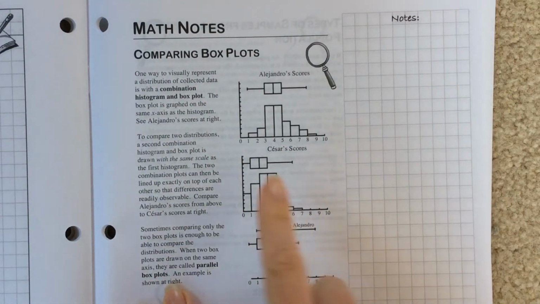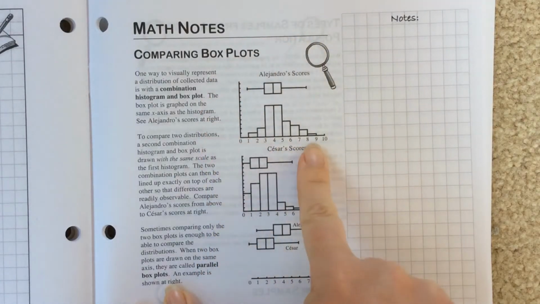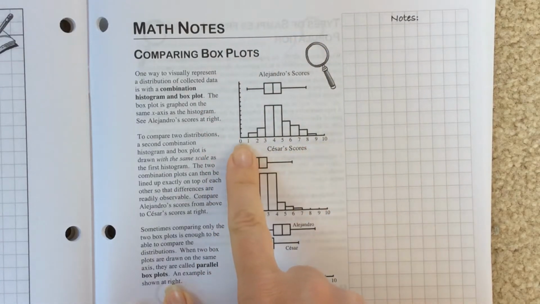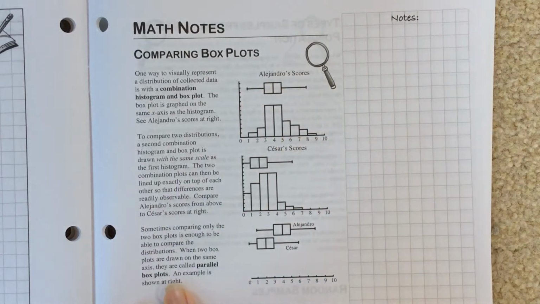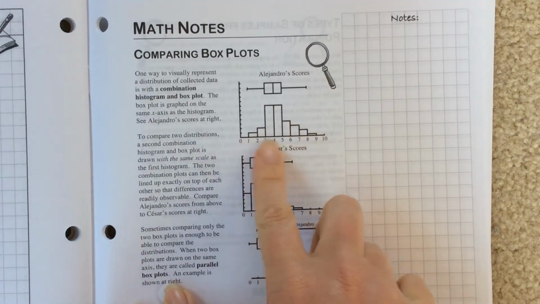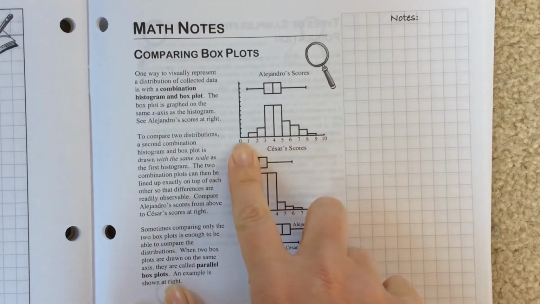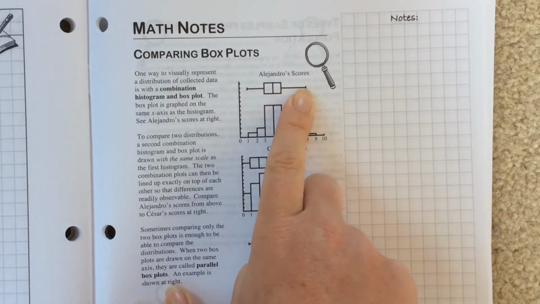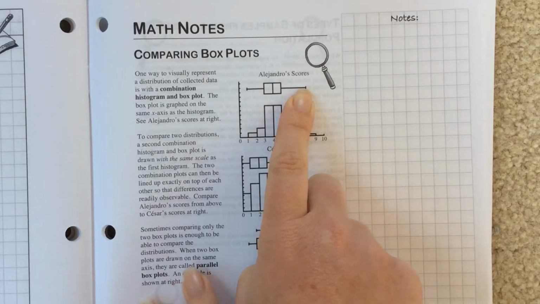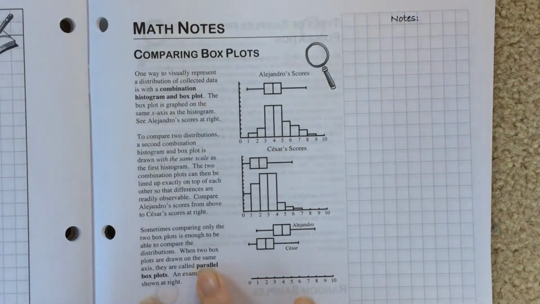So what you'll notice by looking at this example here is that we have a histogram along the bottom and a box plot along the top, and they're using the same set of axes. So the x-axis for the histogram is the same number line that we use for our box plot up above. So let's look at some data and create our own.